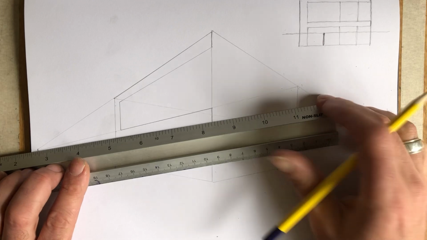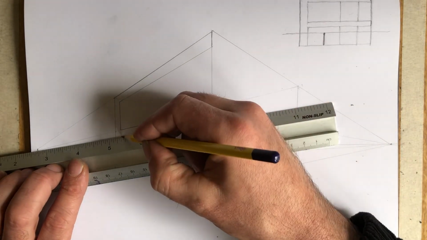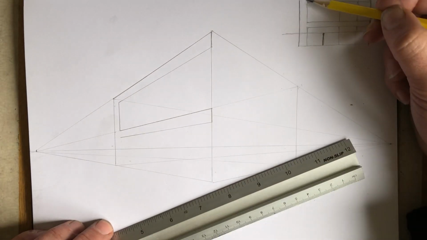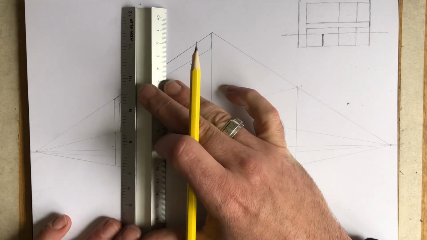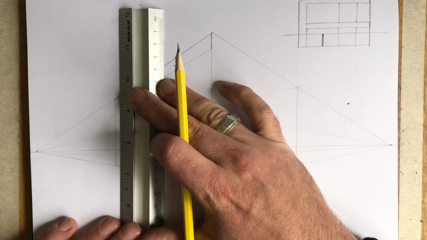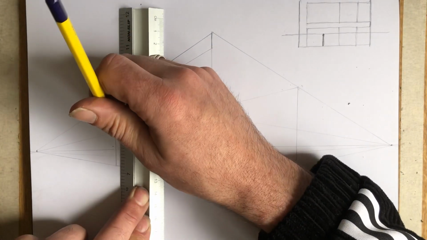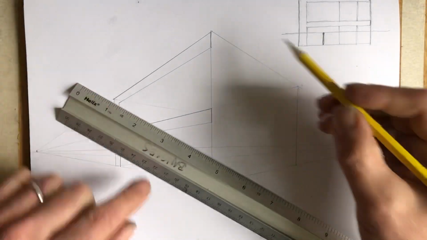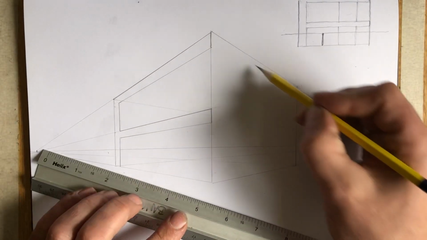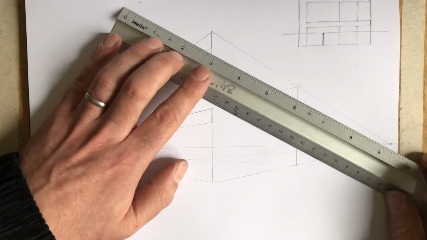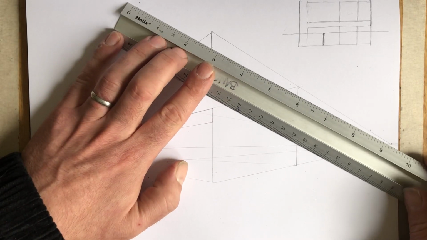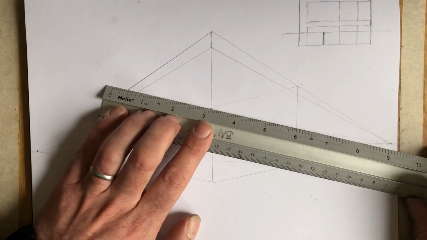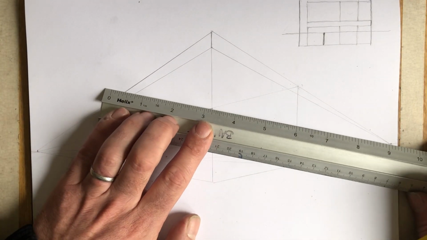Project that back to my left-hand vanishing point. This wall continues down. This roof would project down to my right-hand vanishing point. So would this floor.